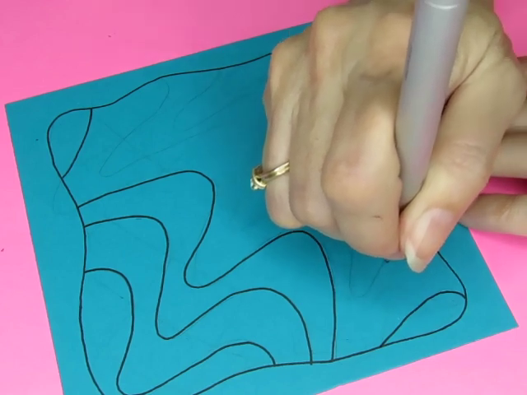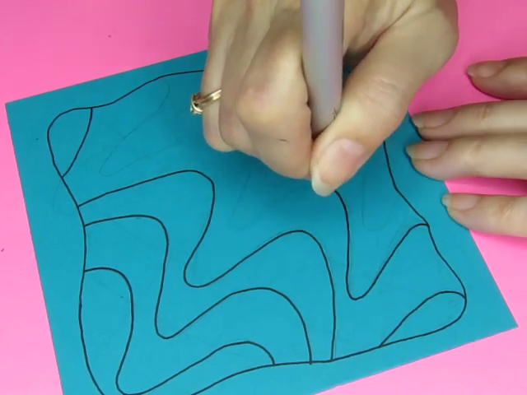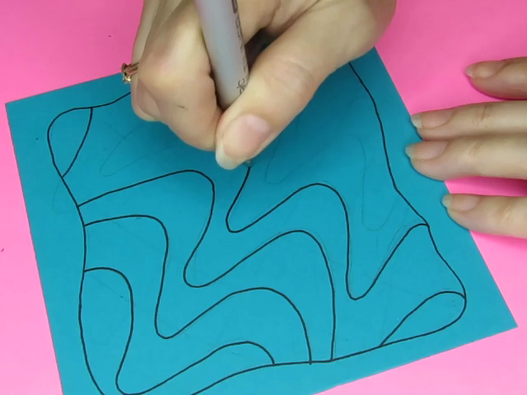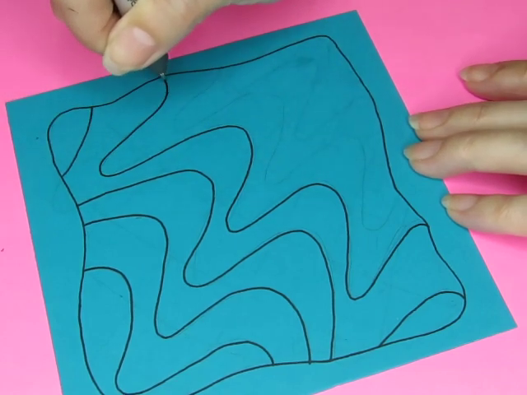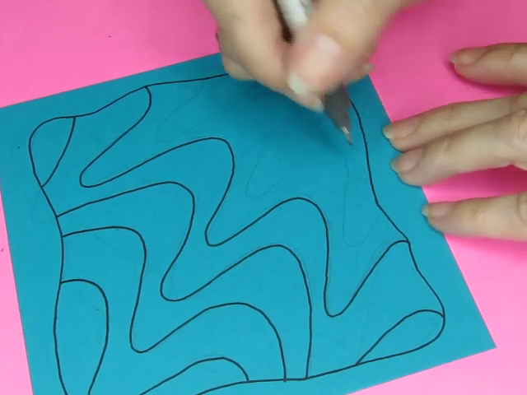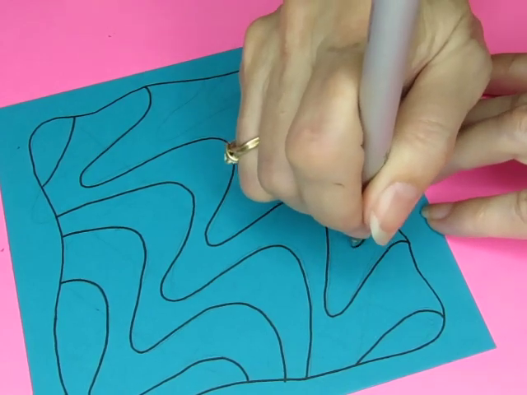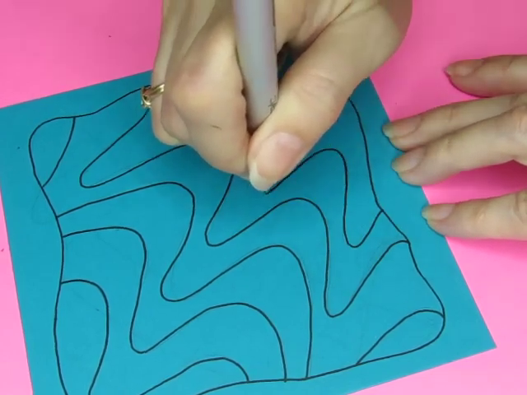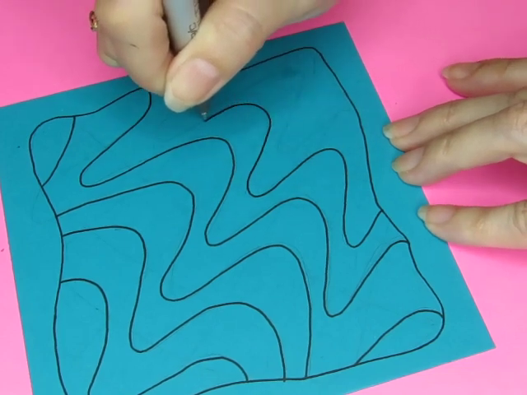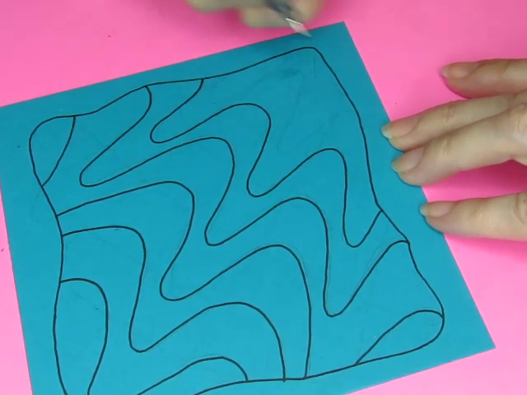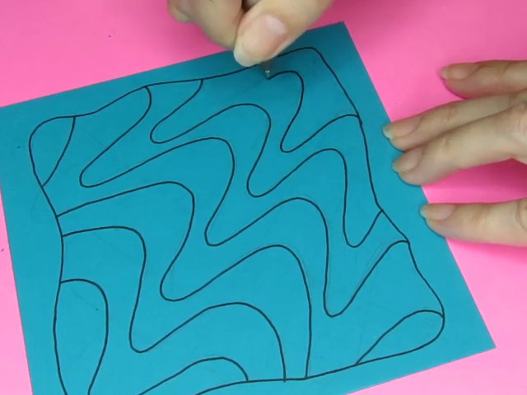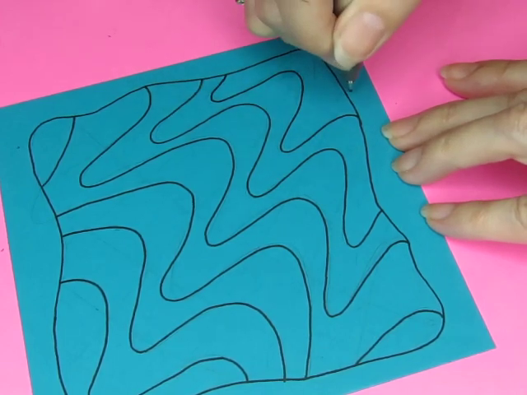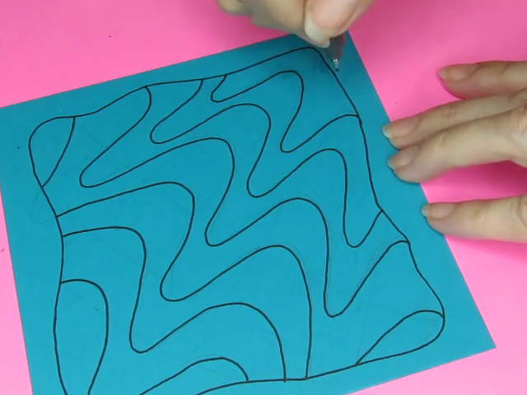I think the grid is just throwing me off. That's better. I'm getting a nice flow. I'm just generally following what I did with pencil, but not super specific.